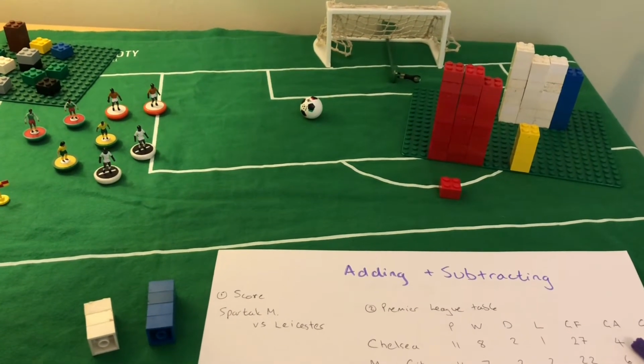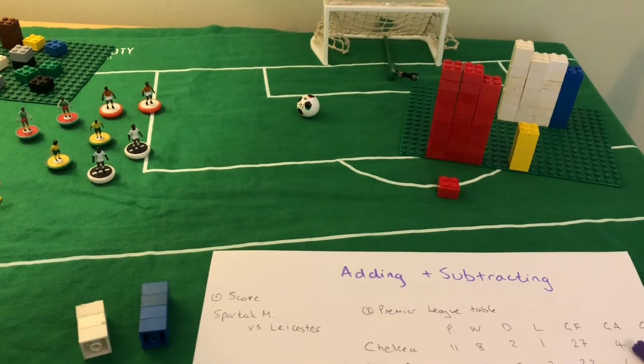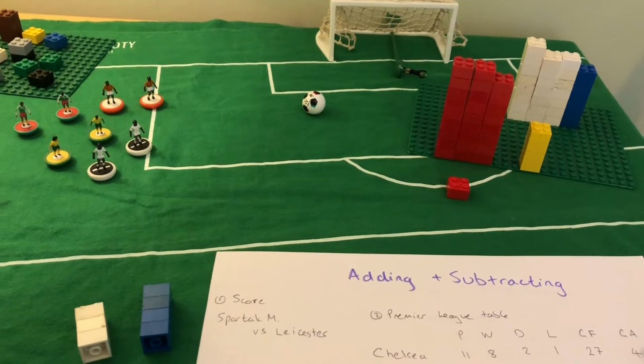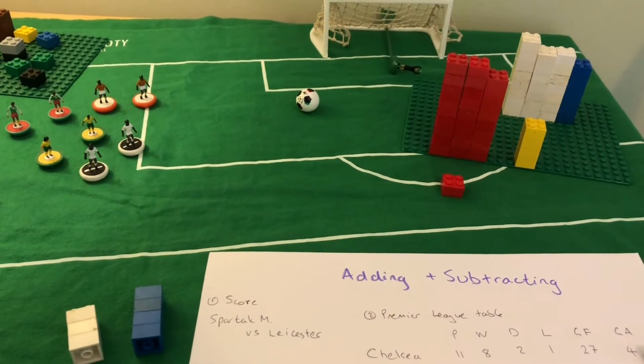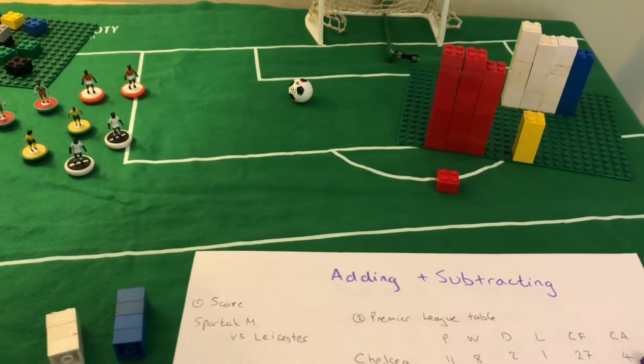We're again going to use some Lego and Subbuteo and football stats to help explain some maths concepts. So we're going to look at some Key Stage 2, kind of Key Stage 3 topics: adding, subtracting and multiplying, and maybe a bit of division. So we'll start with adding.